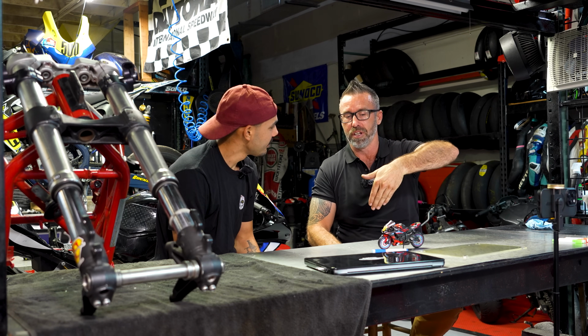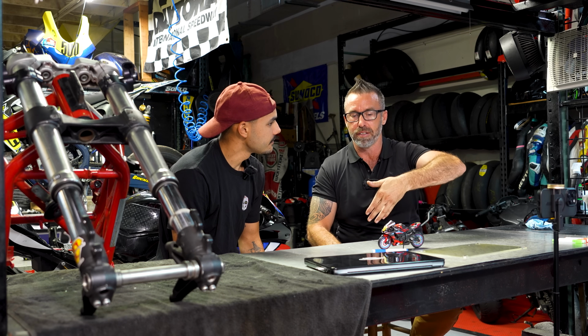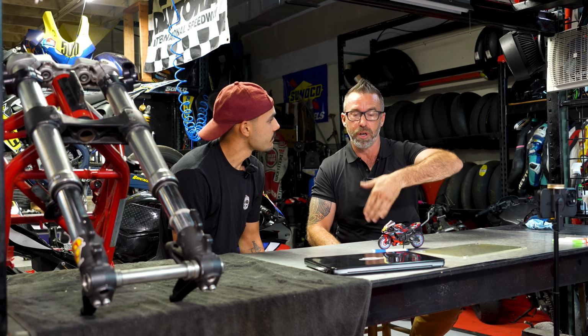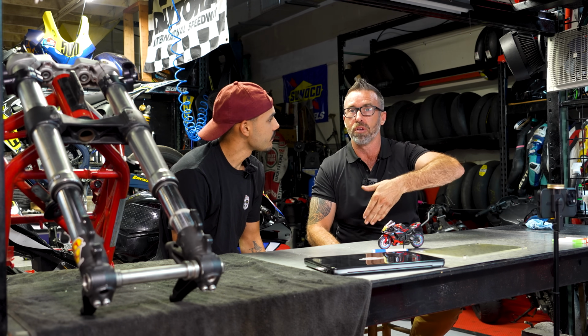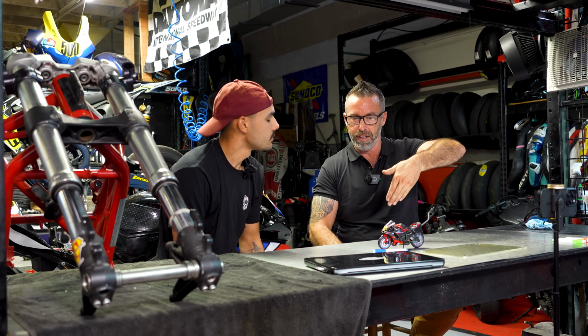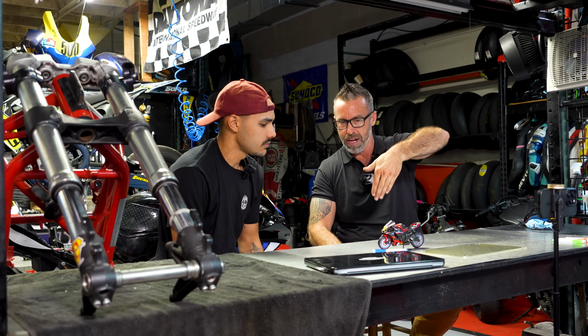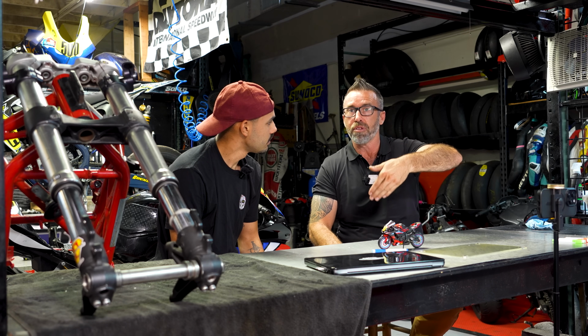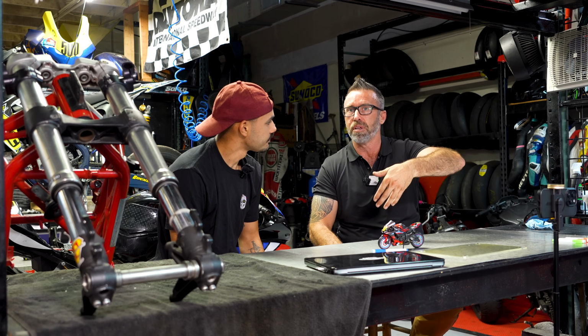To oversimplify rake and trail, you figure that the shorter the front of the bike is, or the more pitch that's on the front, the quicker the bike's going to turn. The caveat to the quicker it's going to turn is the loss of stability when doing so. The more you pull that front end, either by moving the entire clamp back or by turning the actual angle of the forks down, doing either one of those is going to reduce the stability of the bike.